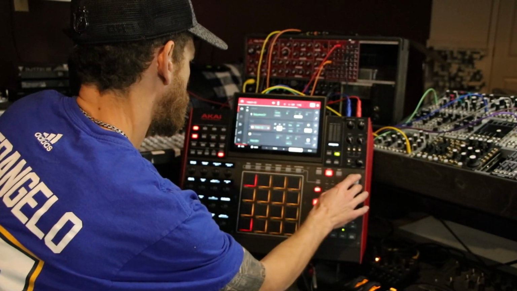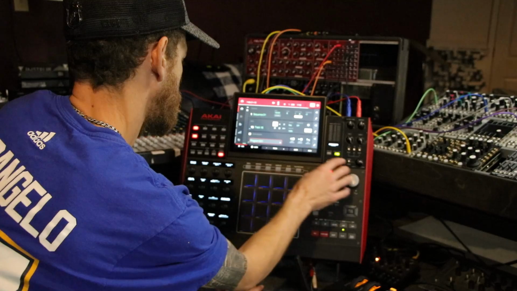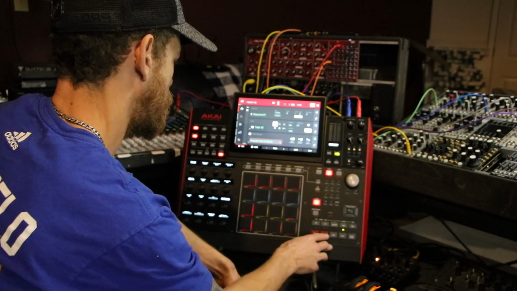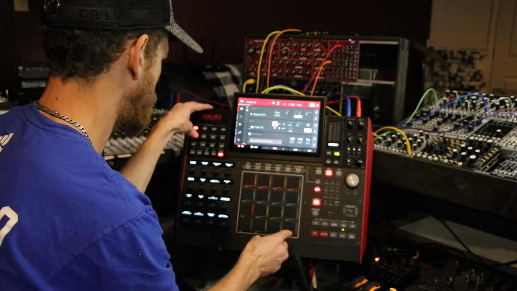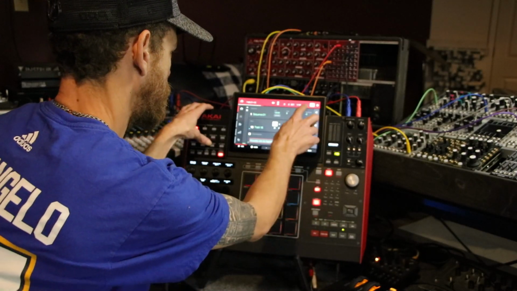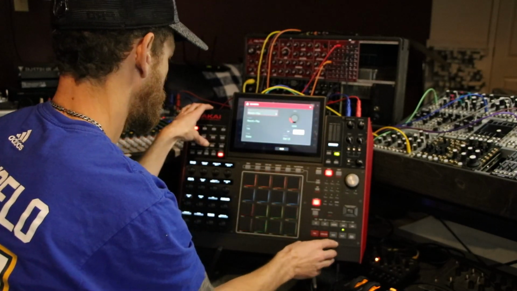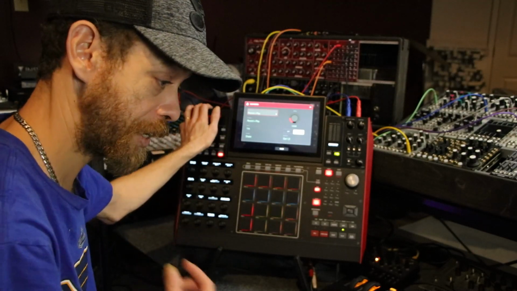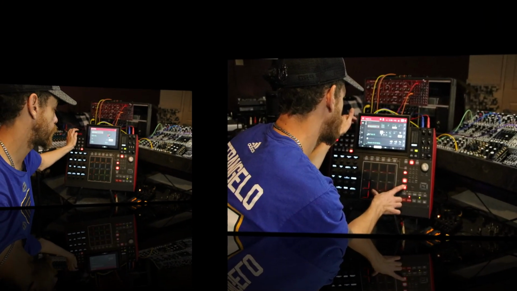So if I go to an empty track, all I gotta do is add my drums over it. Make sure this is on my click. So it plays it in halftime but keeps the tempo at 120.